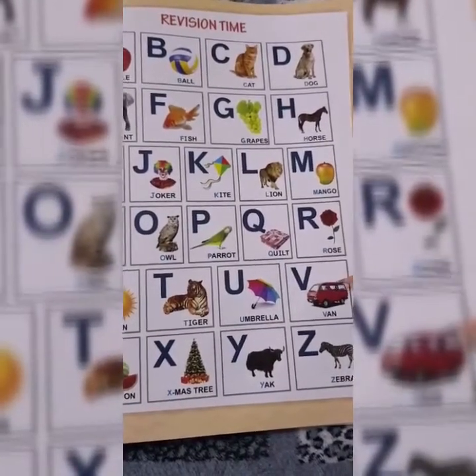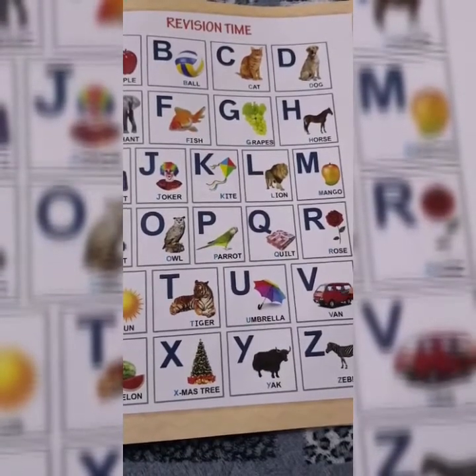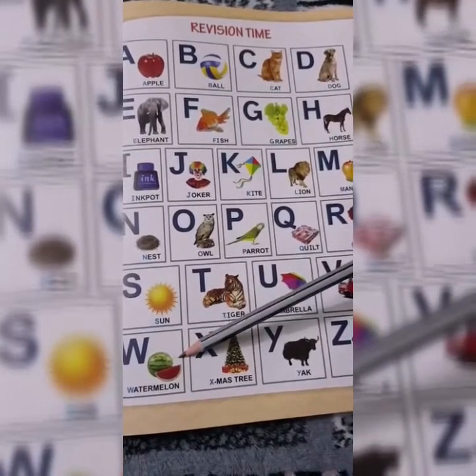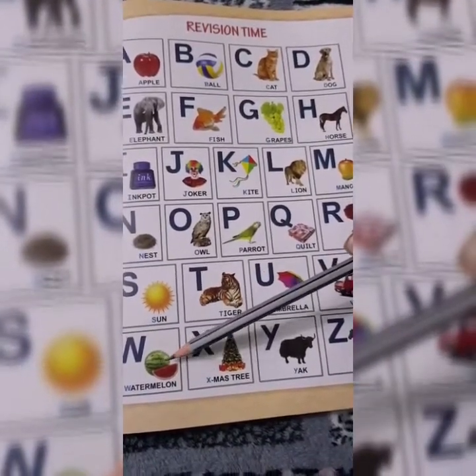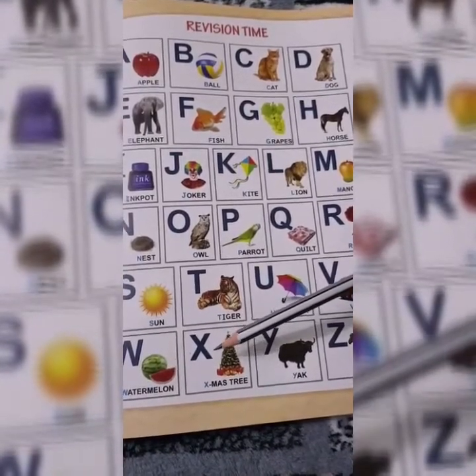V, sound v, van. W, sound w, watermelon.